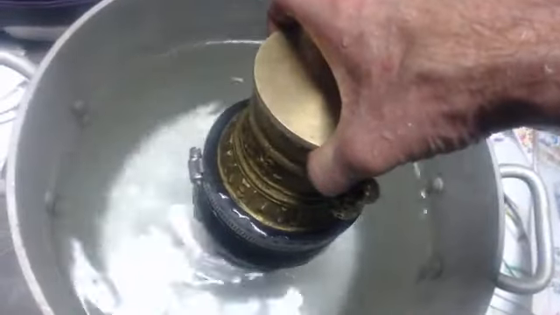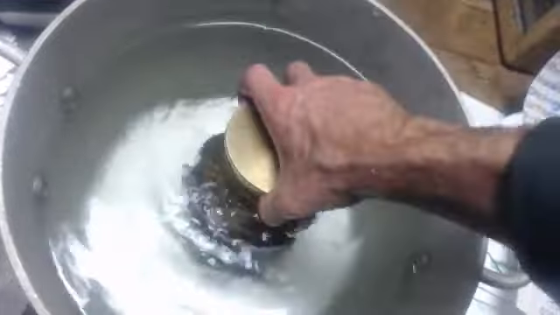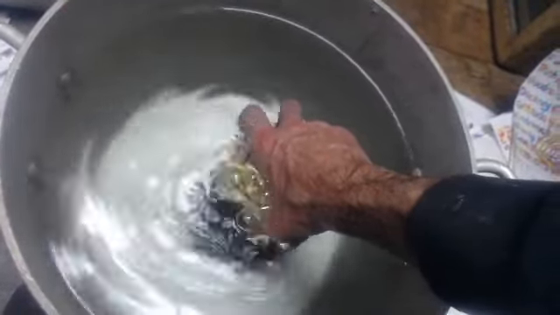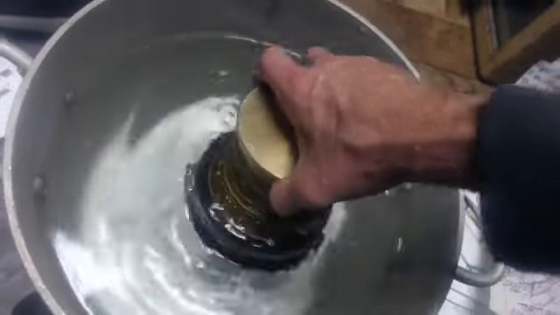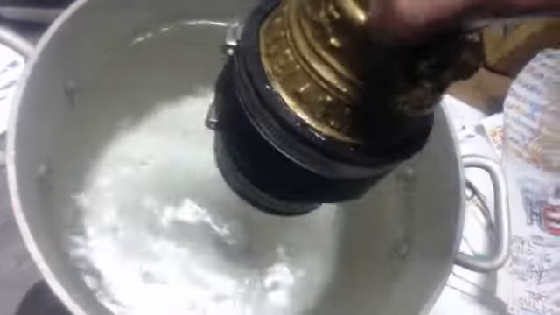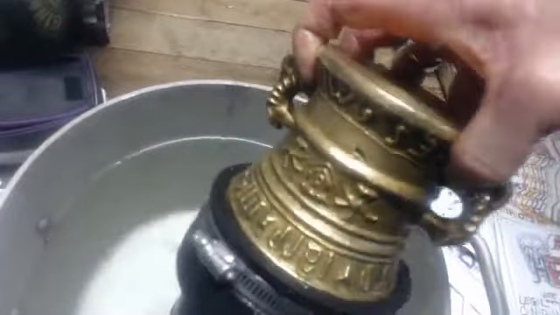Now there's another way it's going to work. You hear that noise? Did you hear that? So now when I put this in the water and there's no water in there, watch how fast it comes out of the hole.